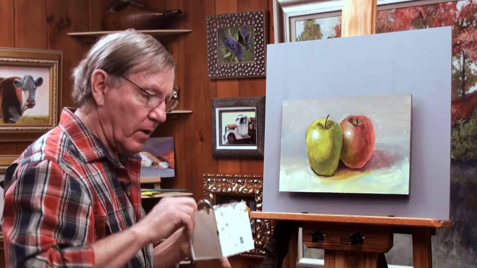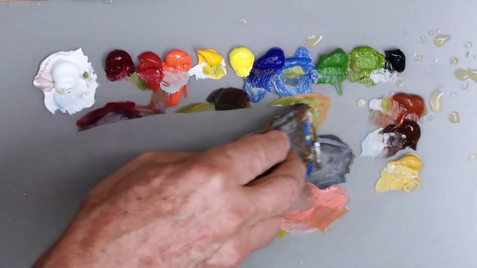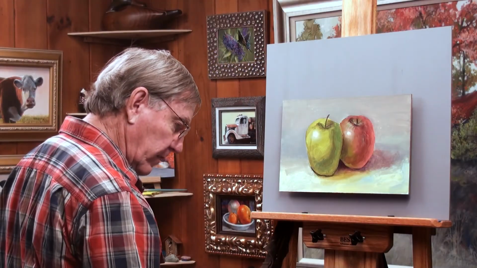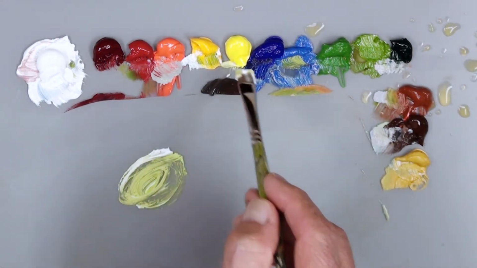Okay, now one thing we haven't dealt with at all is the reflected light from the white board that the apples are sitting on. I think I'll take my little box here with my razor blade, clean my palette. Okay, the reflected light. All right, we'll take some of the light greens, and maybe some yellow.